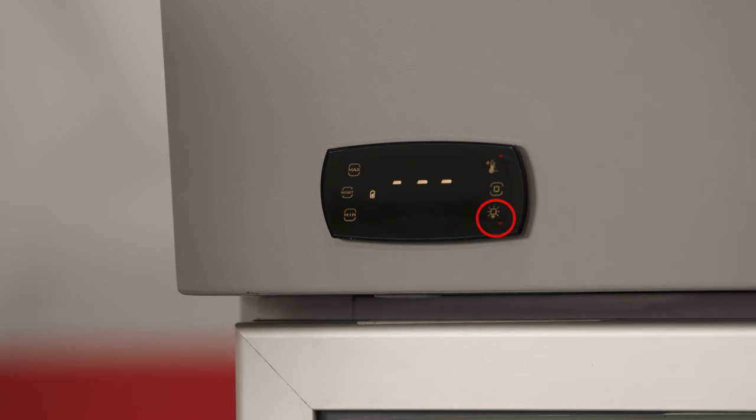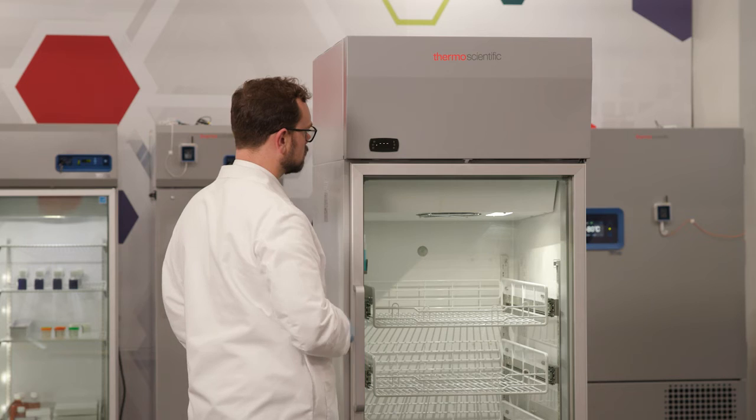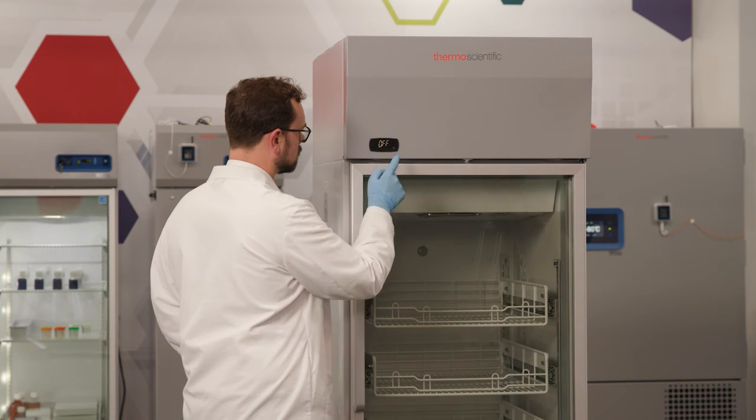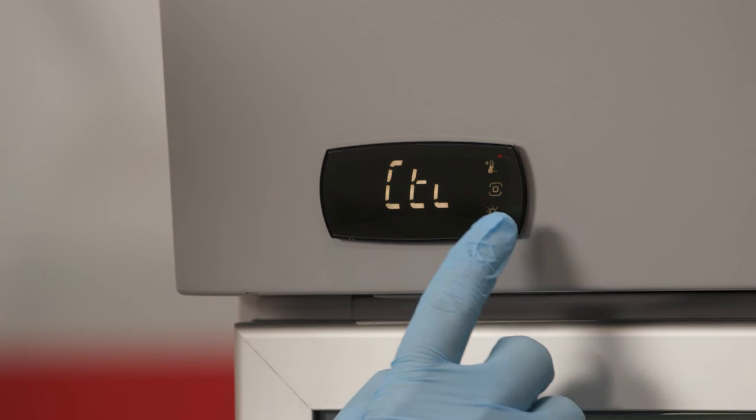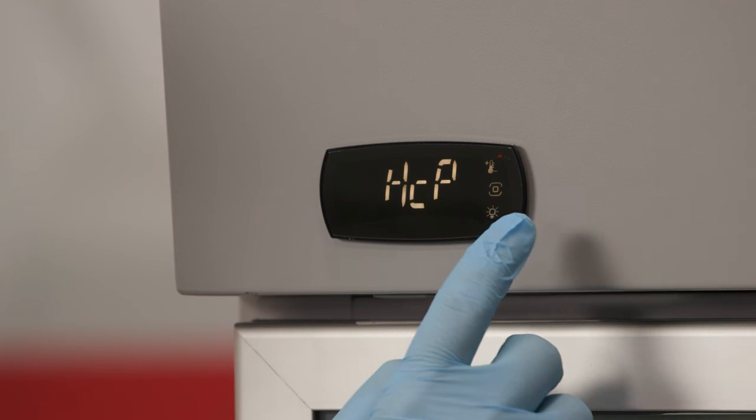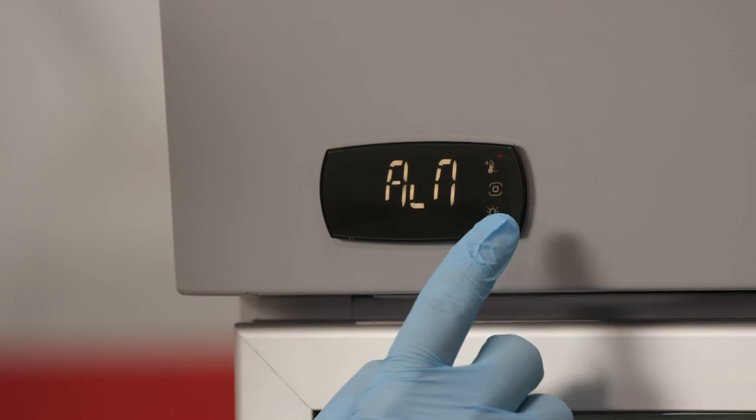The lights button in the bottom right position switches the interior lights on and off. This button also functions as the down arrow when scrolling through menus or changing parameters and settings.